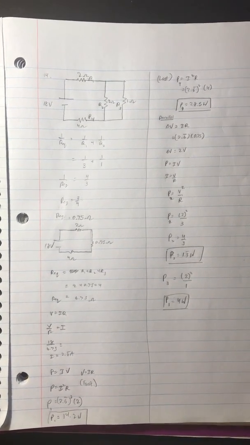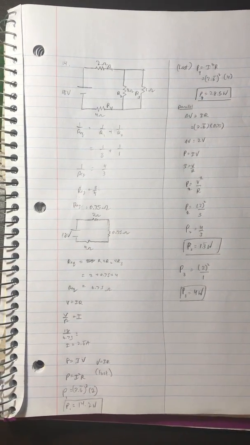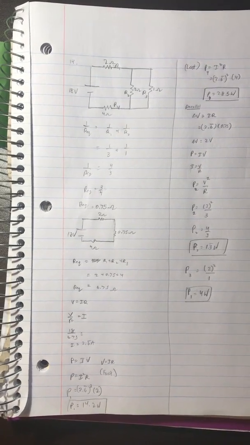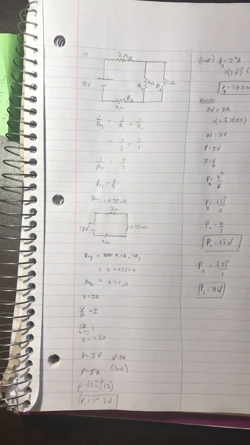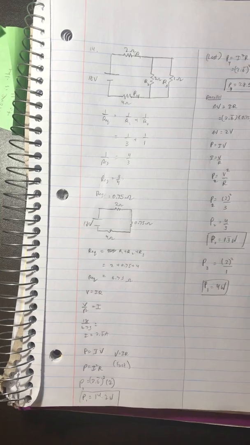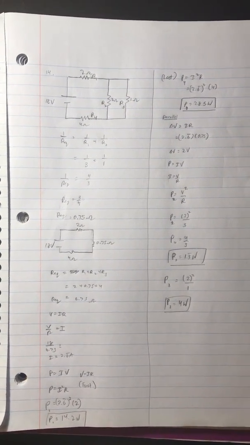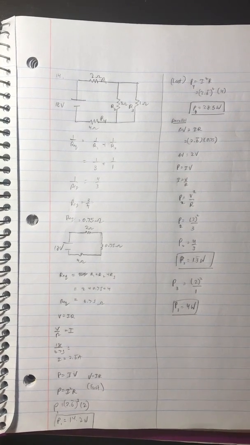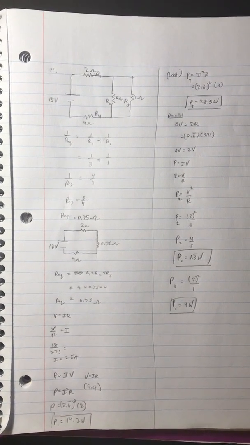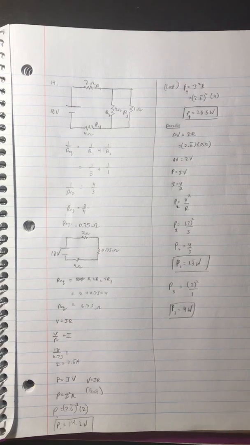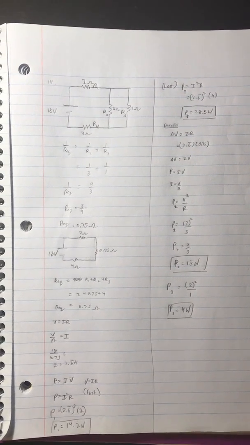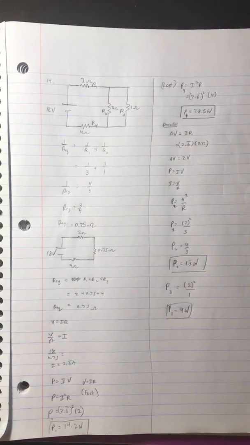Hey guys, I'm going to be doing number 14 in the chapter 18 homework. And the question asks, calculate the power delivered to each resistor in the circuit shown in the figure. From the diagram, we can see that there are four resistors, one on the top and one on the bottom, both of them being in series, and then two on the side being in parallel.